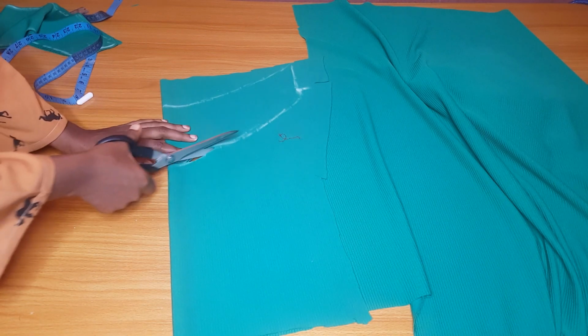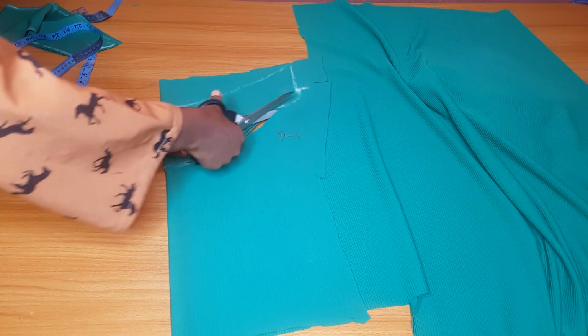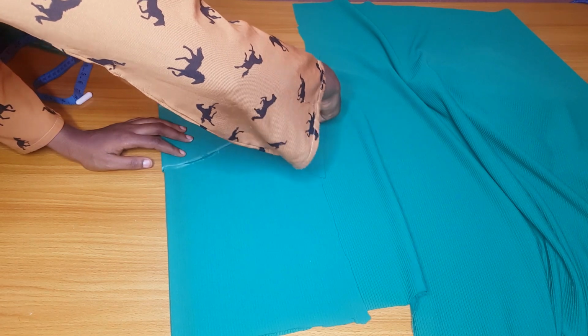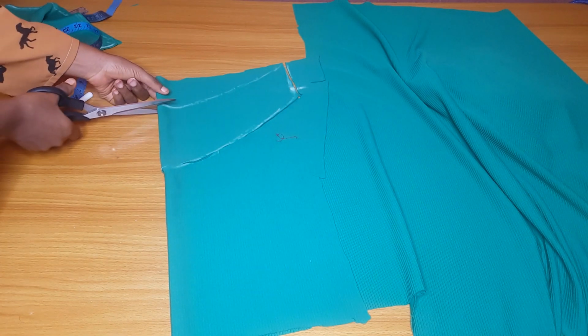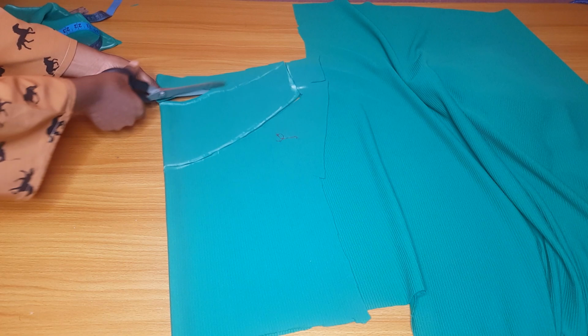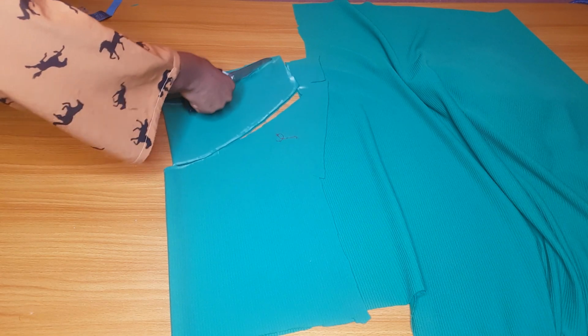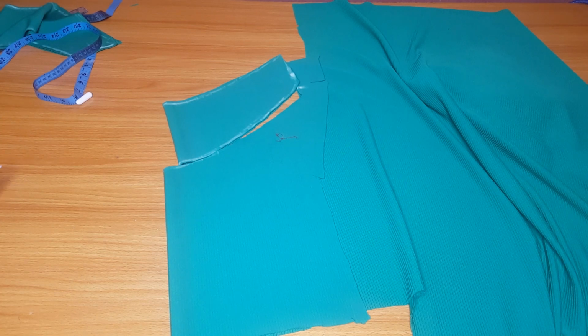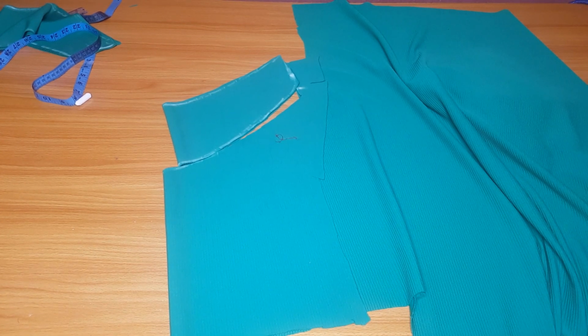The second one is 25 inches long, and the wideness is 7 inches. Then this last one is 20 inches long, and the wideness is 6 inches. The first will be 8, the second will be 7, and the last will be 6 inches.